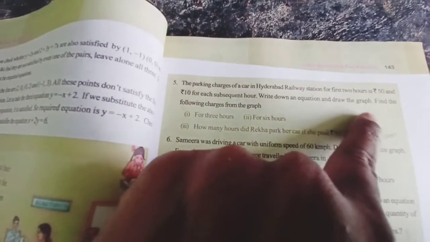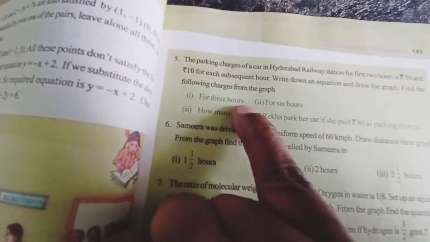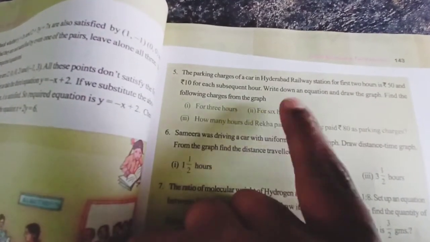Like that you form a linear equation and find the solution. For 3 hours, 60 rupees. For 6 hours, the first 2 hours are 50 rupees, the next 4 hours will be 40, so 50 plus 40 is 90 rupees.